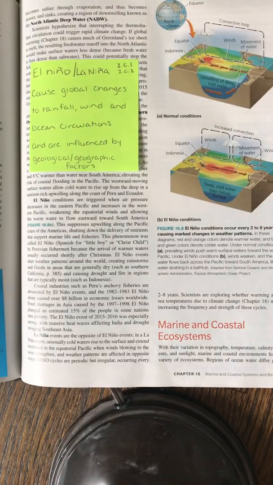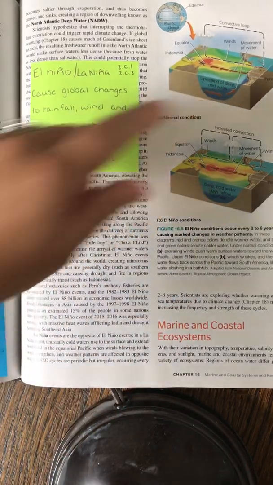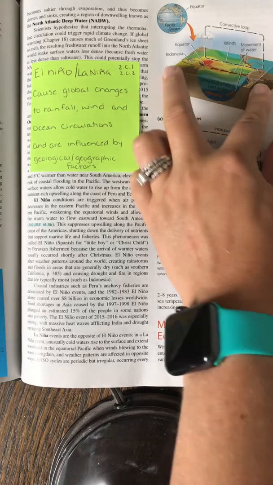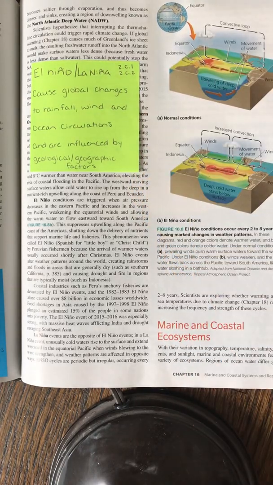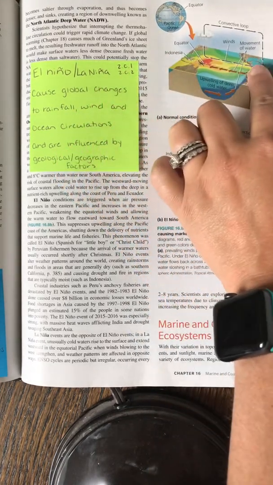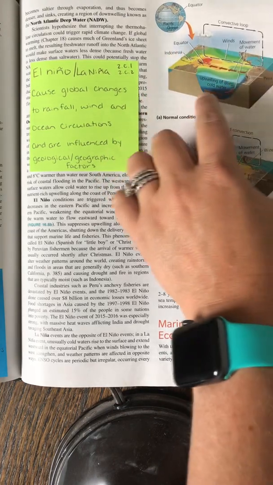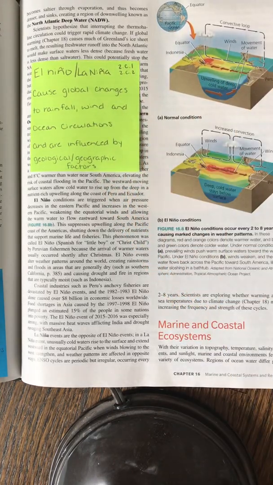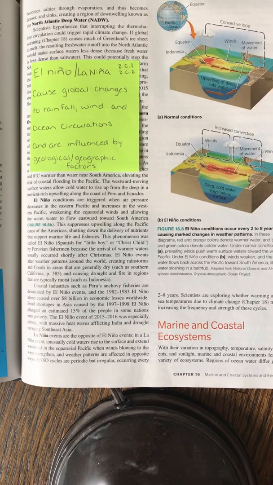El Nino, La Nina cause global changes to rainfall, wind, ocean circulation, and they also influence upwelling and geographic factors. So we're going to take a look at these more and reinforce them in classroom activity. But essentially, we have the normal condition right here. We have Peru on this side, and we have Asia on this side. The winds blow towards Asia normally, and the water then from below replaces what blows away. So upwelling occurs in Peru. Well, this is amazing because then it's going to enhance the phytoplankton, which will advance the fish. So the fishing is actually really good in Peru when upwelling is occurring.